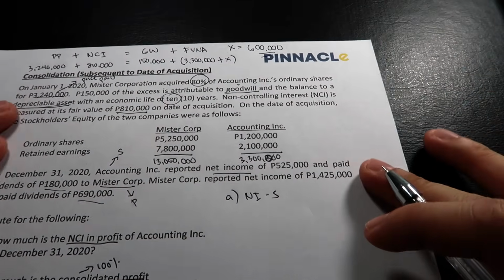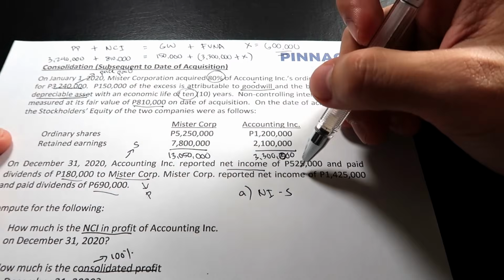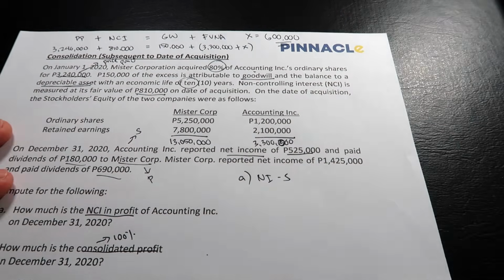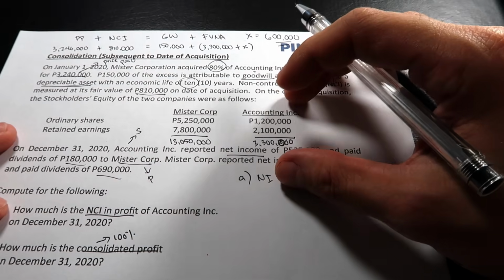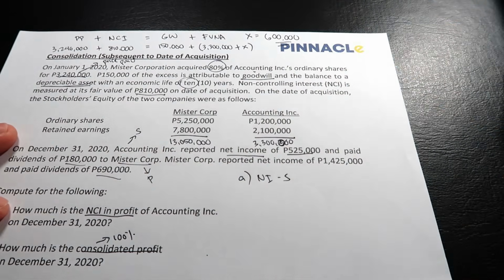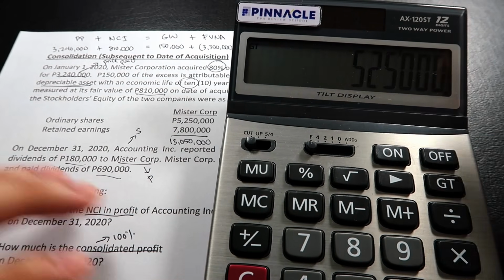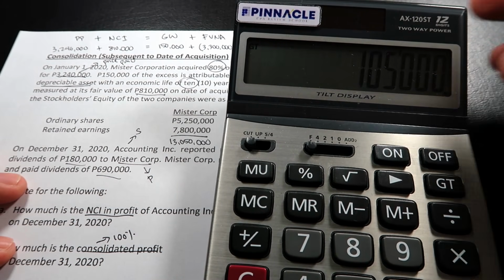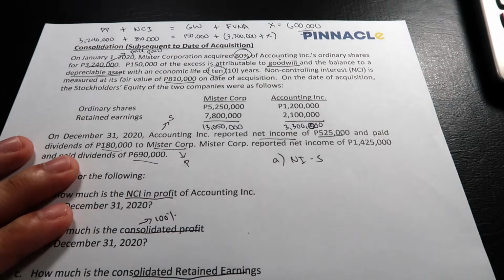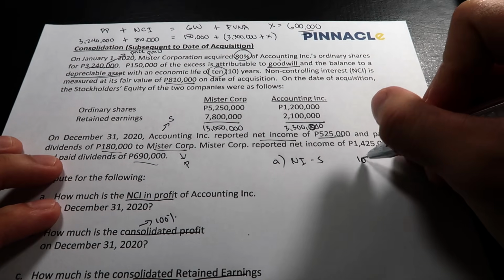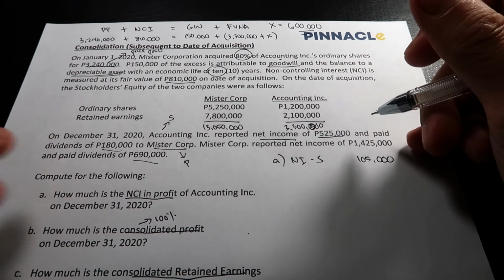How much yung net income of the sub? It's 525,000. Tama? 525,000 na yan, 20% of that will go to the NCI, right? So, 525,000 times 20%, 105,000. Okay? 105,000 of the net income of the sub will go to the NCI.